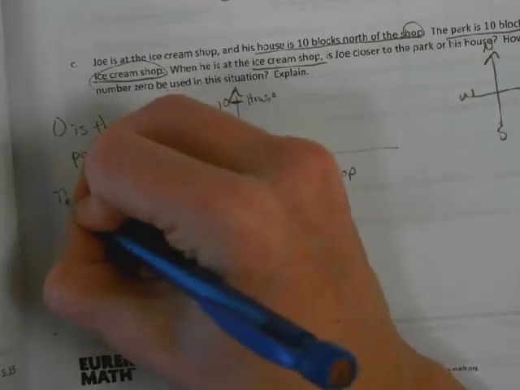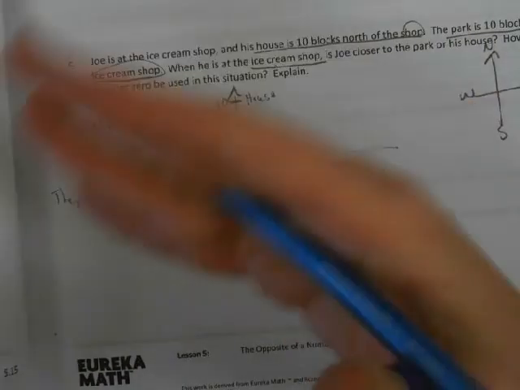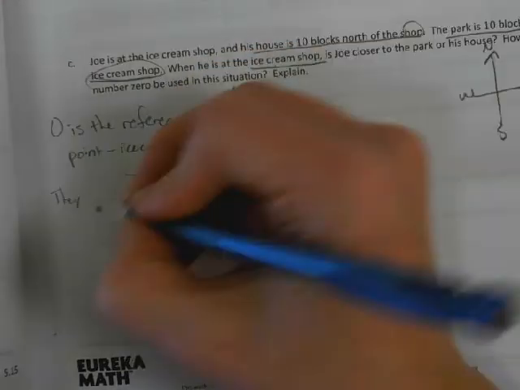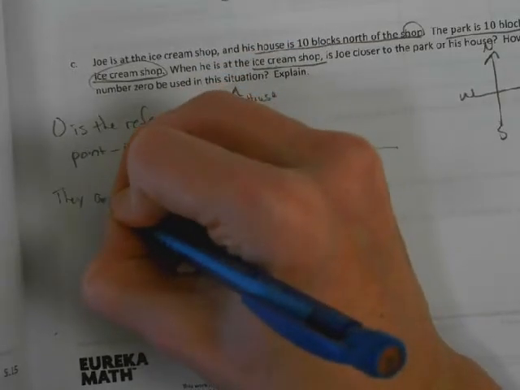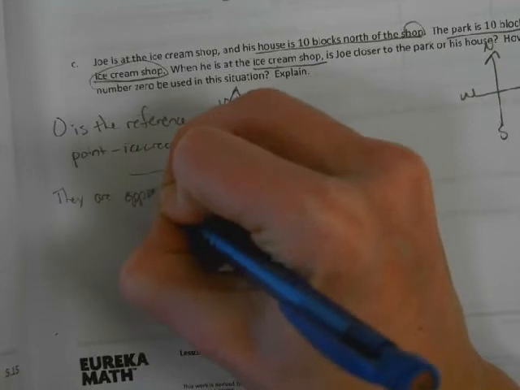Well, they're the same distance from 0, or they're the same distance from the ice cream shop. So they are opposites of each other.